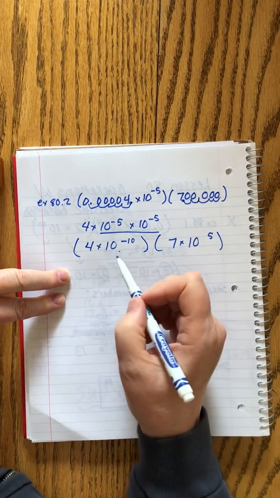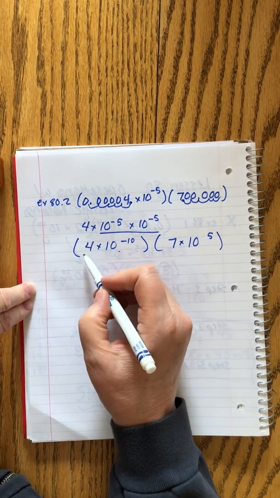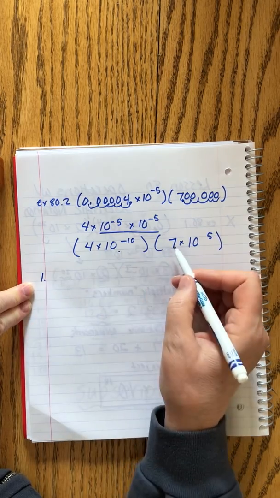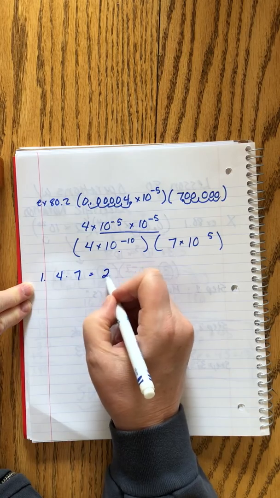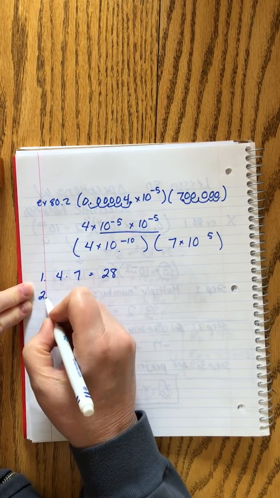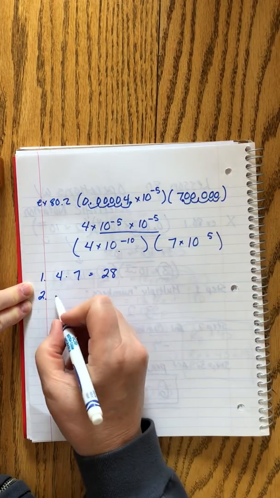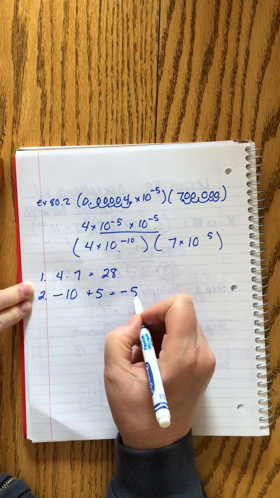Okay, so now we're ready for our 3-step finishing process. First, we multiply the numbers, so to speak. 4 times 7 equals 28. And then we combine the exponents. We're multiplying here, so that means we add the exponents. Negative 10 plus 5 equals negative 5.